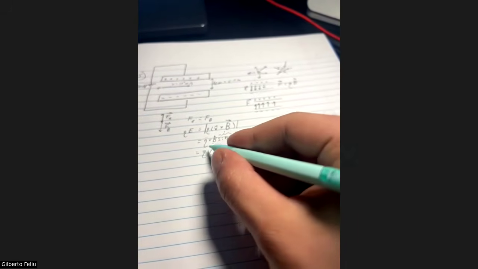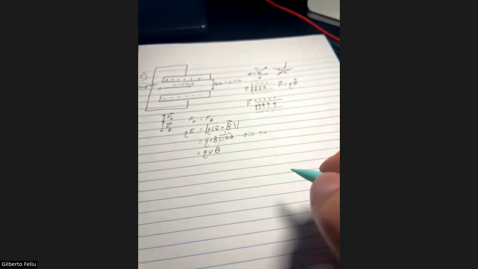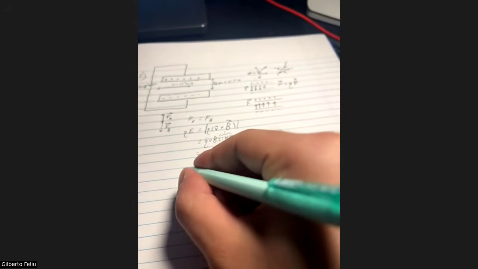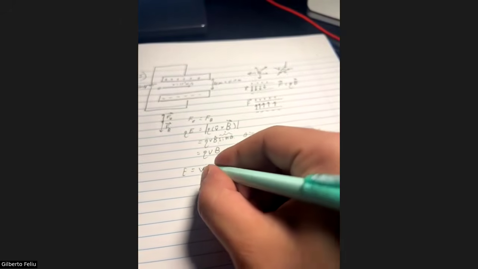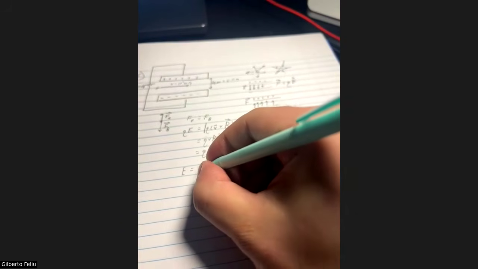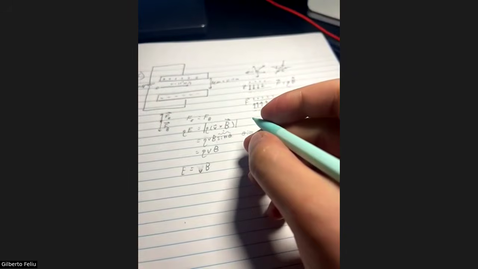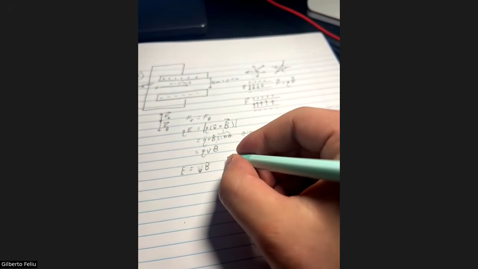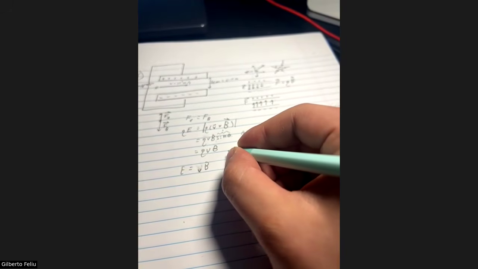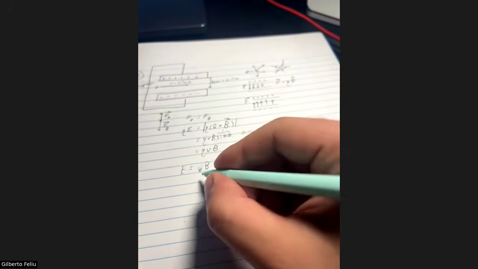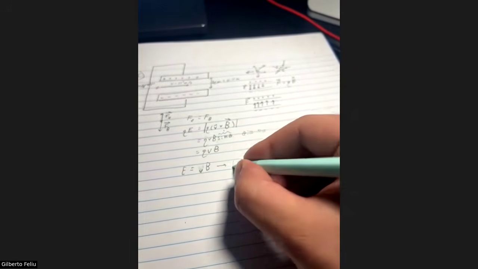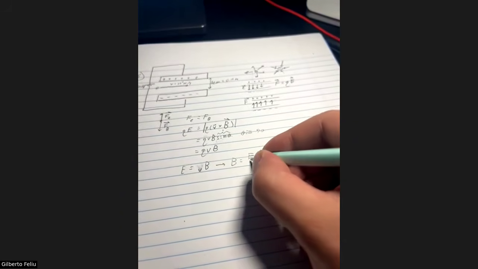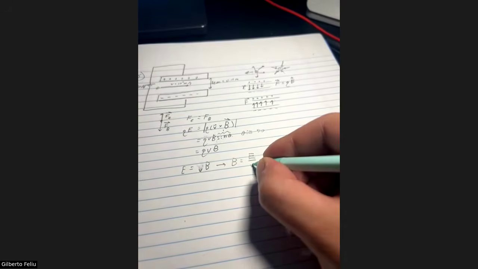We end up with this. And Q is on both sides, so those cancel out. We end up with E equals vB. Let me put little v for velocity. Big V will be potential, right? Yeah, you have E equals vB, and we want to know B, talking about the magnetic field. So we just divide both sides by this little v. So we have B equals the electric field strength divided by the velocity.